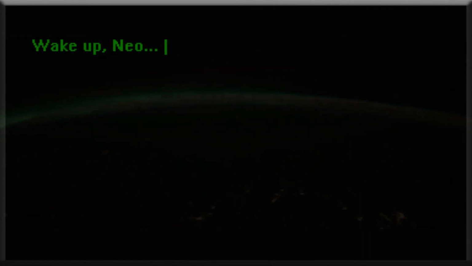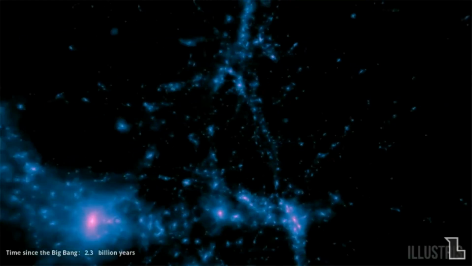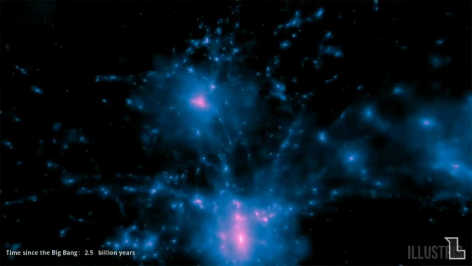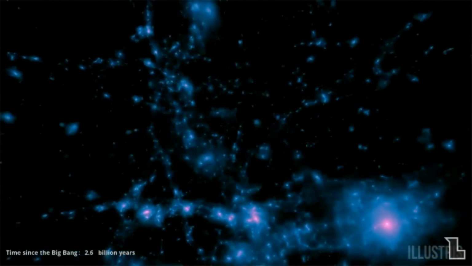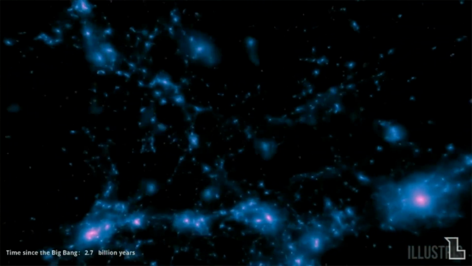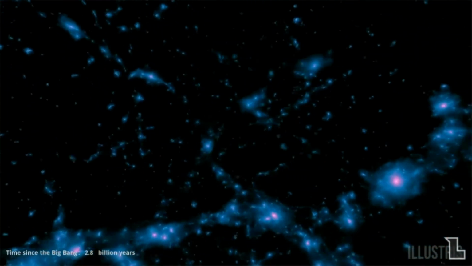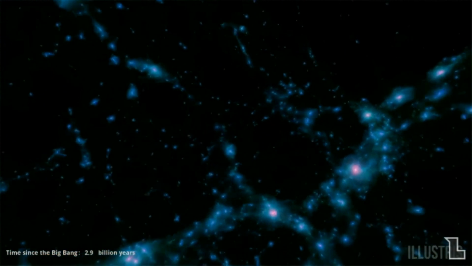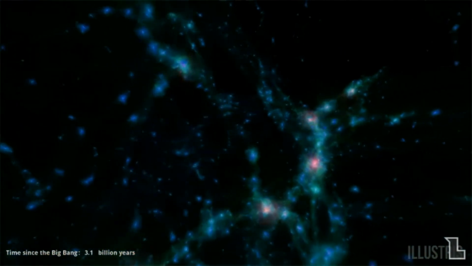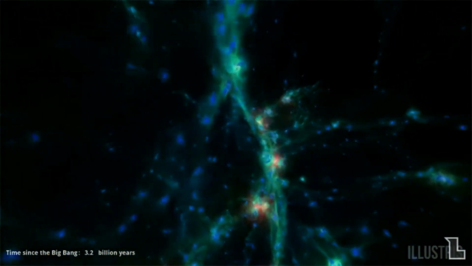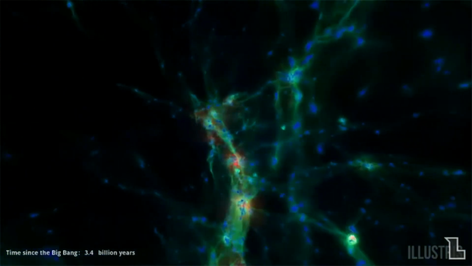This is the Illustris project, a giant cosmological simulation with the aim of studying the formation and evolution of galaxies. It's an ongoing project in which scientists use the most precise data and calculations currently available to create the most precise model of the universe possible.